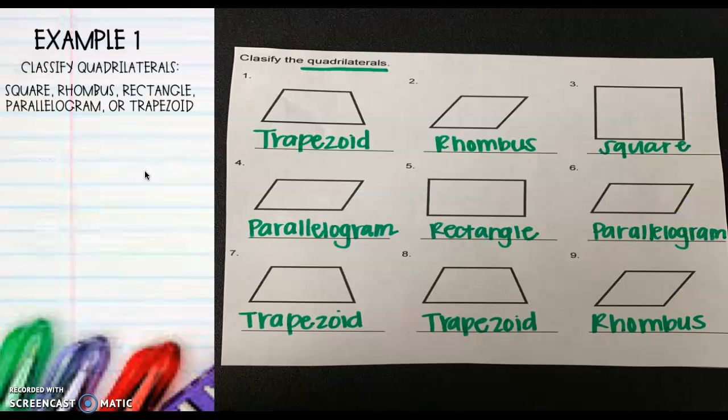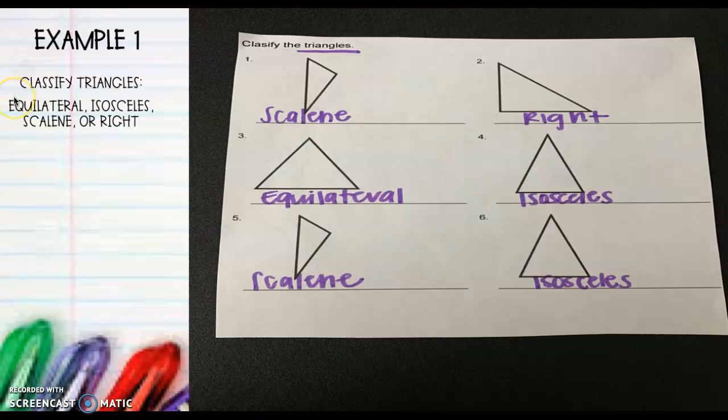All right, so here's just a quick overview again of what those look like. When you're classifying or identifying your quadrilaterals, you have square, rhombus, rectangle, parallelogram, or trapezoid, and here's what they look like. Quick overview. Okay, now let's look at our triangles. For the sake of this, we're going to have equilateral, isosceles, scalene, or right. So you have 4 different ones that you're going to have to look at and decide which one those are.